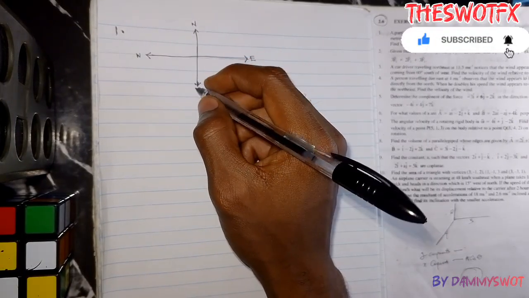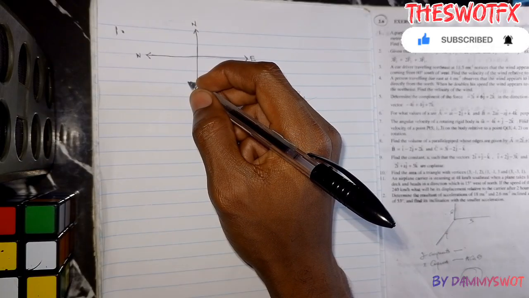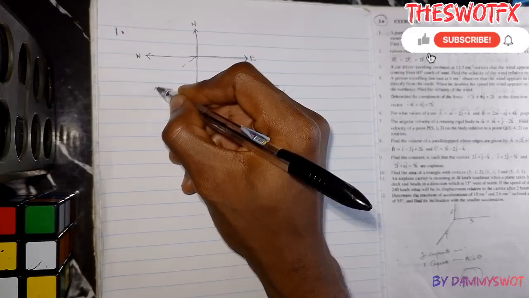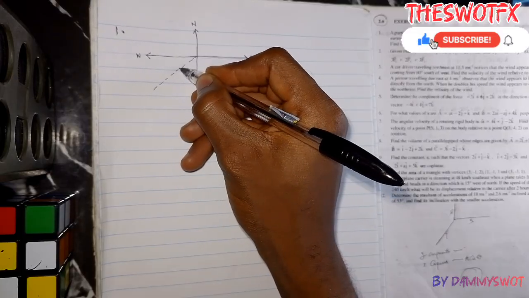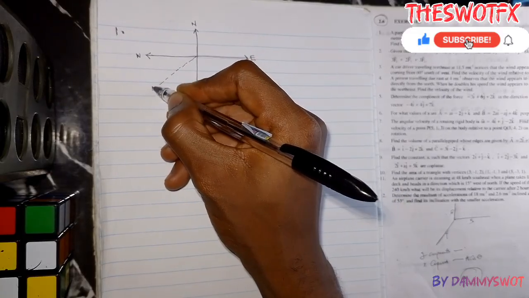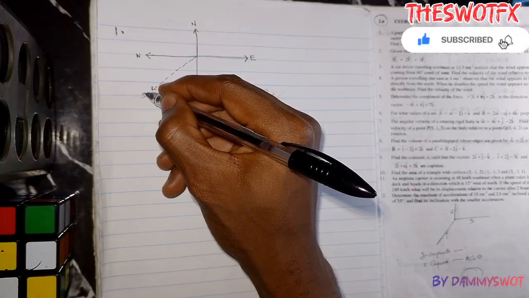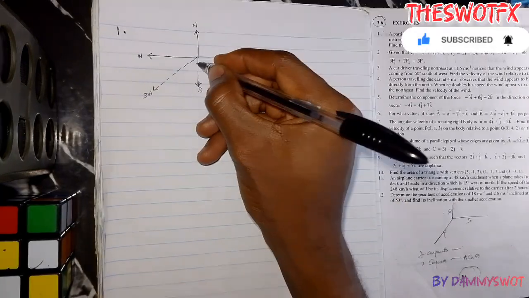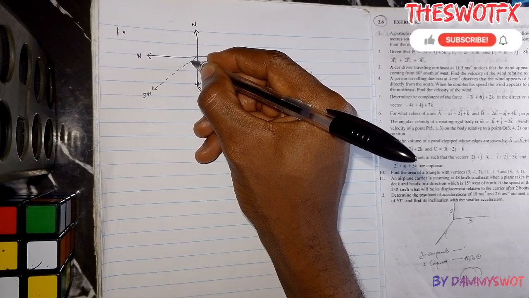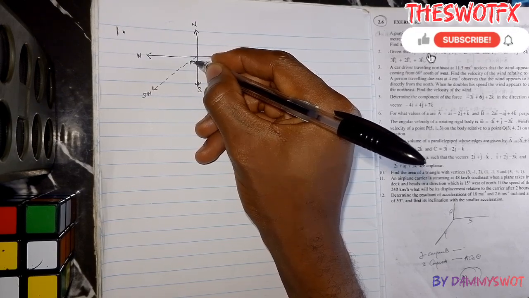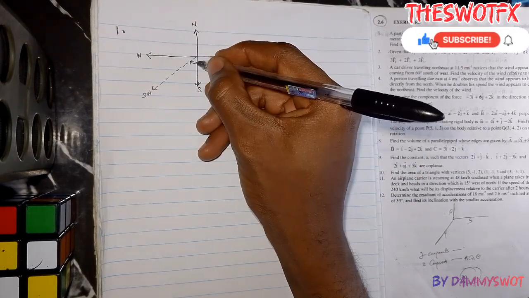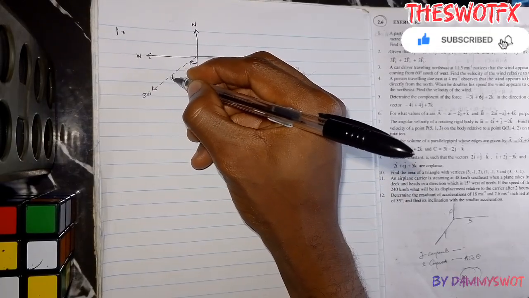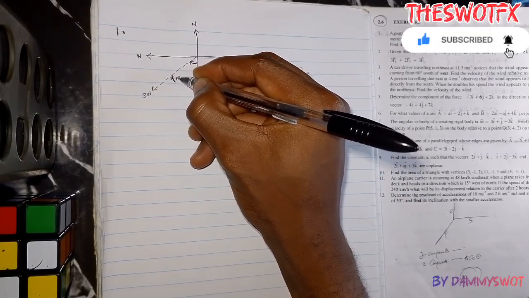So first of all, we have 4 meters southwest, meaning south to west. No direction angle is given, it's just giving us the magnitude of the movement of the particle, 4 meters.